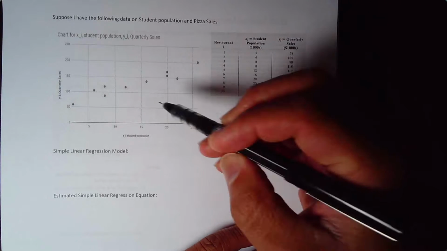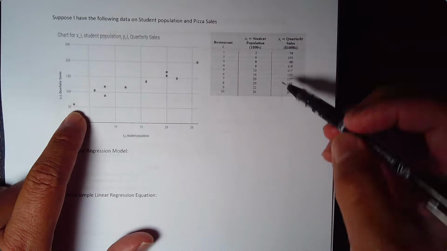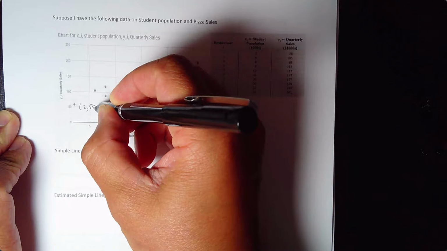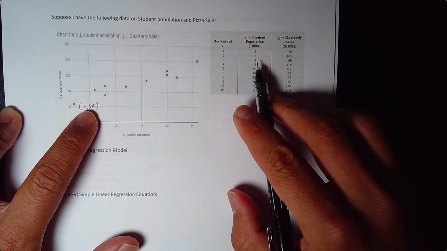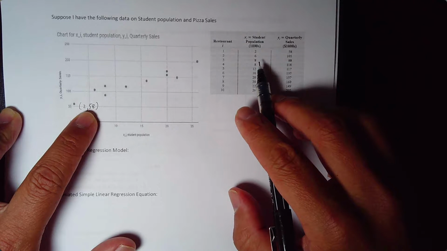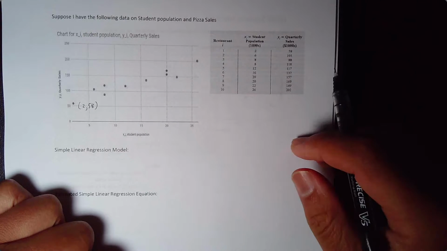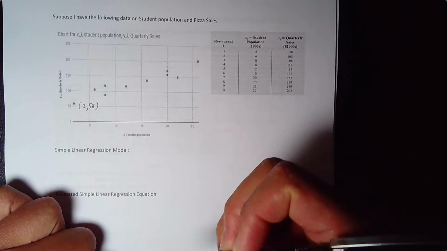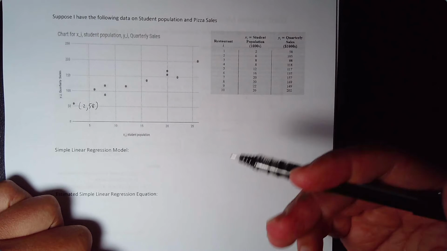And so we do a scatter diagram, and we'll plot each of these data. For example, the first observation is here, and this is 2 comma 58. So there are 2,000 students in this town, and our quarterly sale is 58,000. Okay. Now clearly, once we plot it, we see that there seems to be a linear relationship: the larger the student population in a town, the higher the expected sale that we would have.